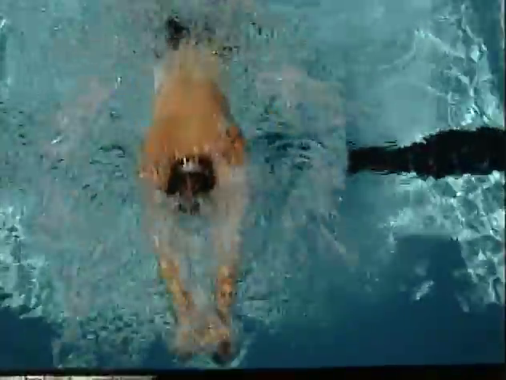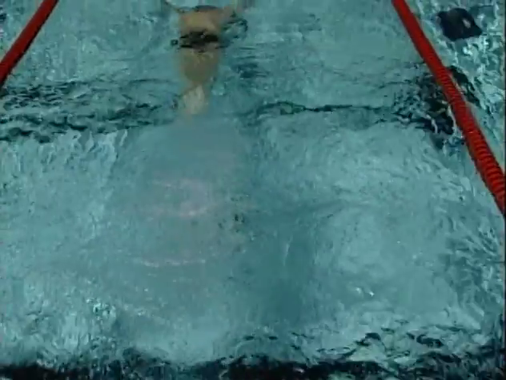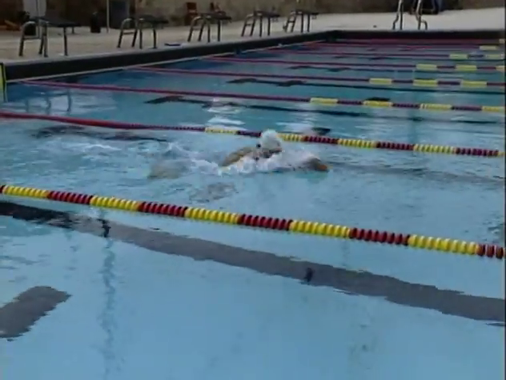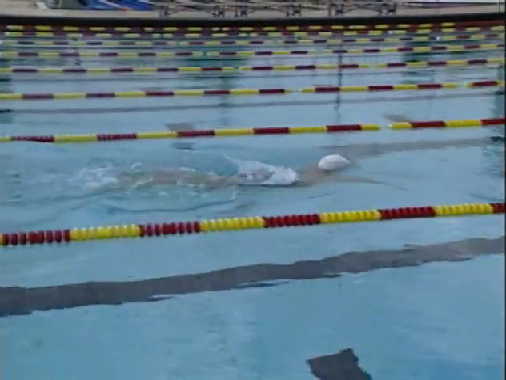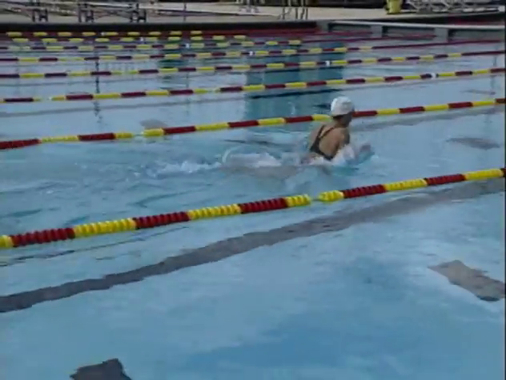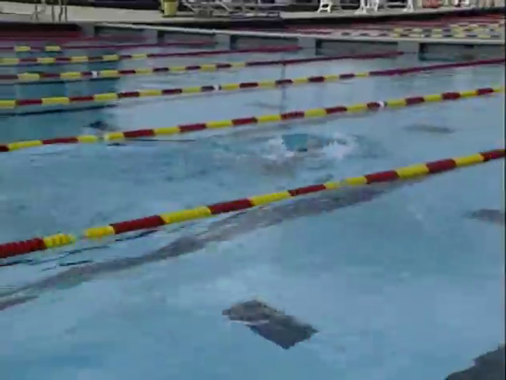Swimmer number 1 turns legally. This is an example of how quick a brush touch can happen. But if we watch in slow motion, you can see that the swimmer does indeed touch the wall with both hands. Swimmer number 2 breaks the surface of the water with the feet, but the feet are just following the hips as the knees pull them forward. This swimmer is swimming legally.